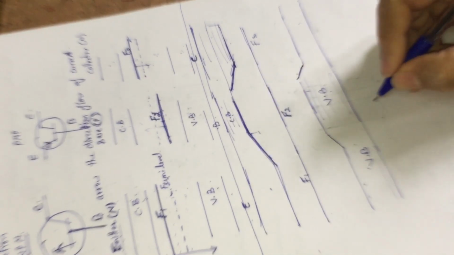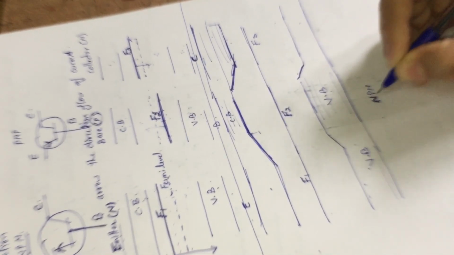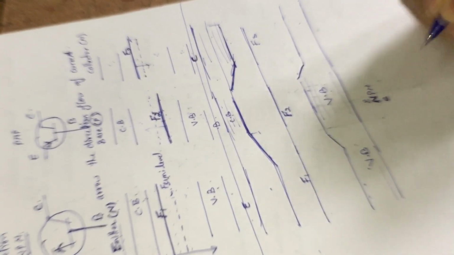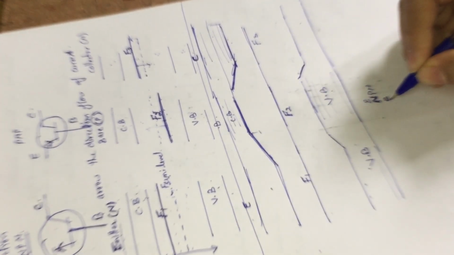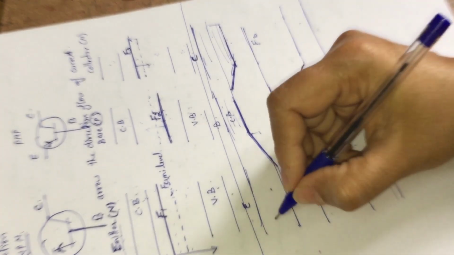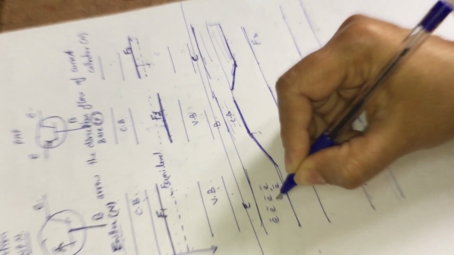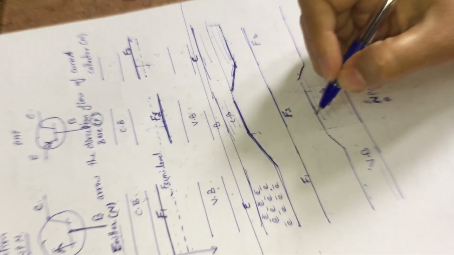In case of an NPN transistor, the emitter emits electrons. If it has electrons in a free state, it means these electrons are lying in the conduction band. Let us consider these are the electrons of the emitter, and these electrons are free.